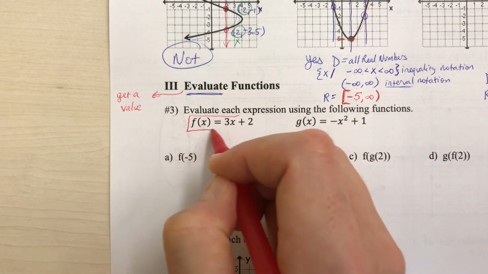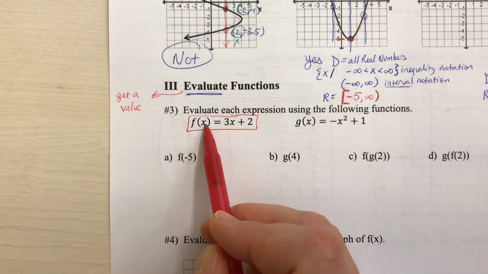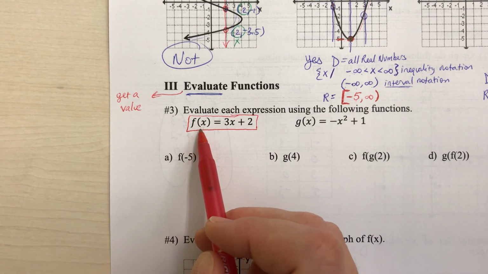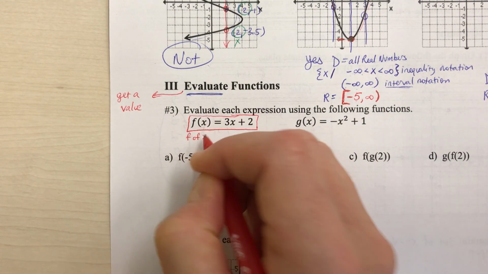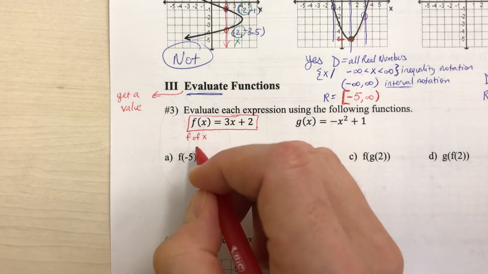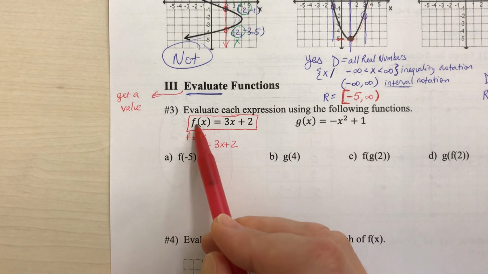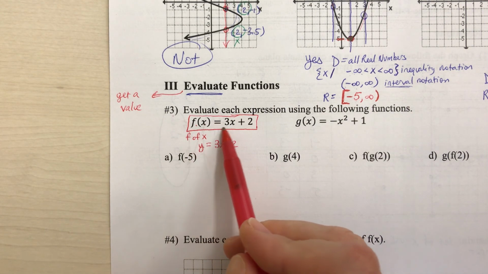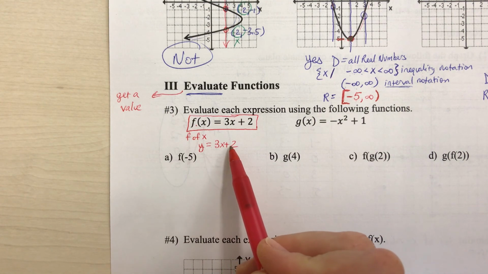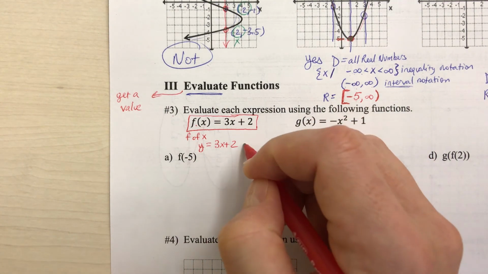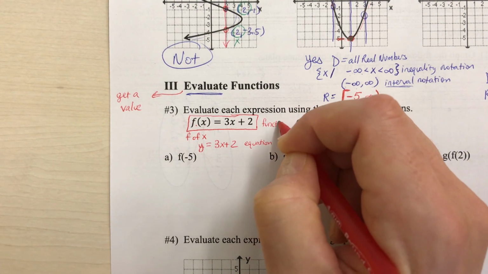Now there's 2 functions here. The first one is called f. Now you'll see f parentheses x, that is not multiplication. We read that as f of x. That's actually the same thing as y equals. So if we write f of x, that's called function notation. If I write it as y equals 3x plus 2, that's the equation. But they both mean the same thing. Equation, function.